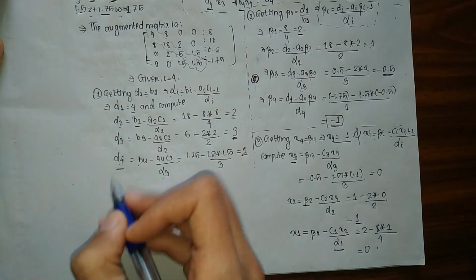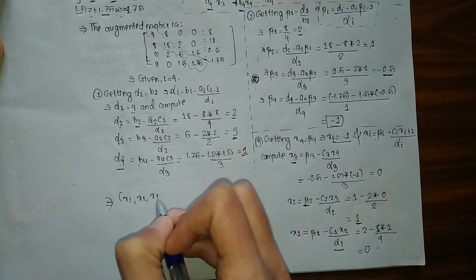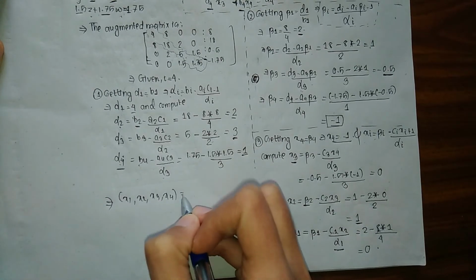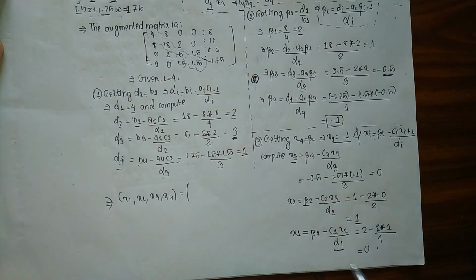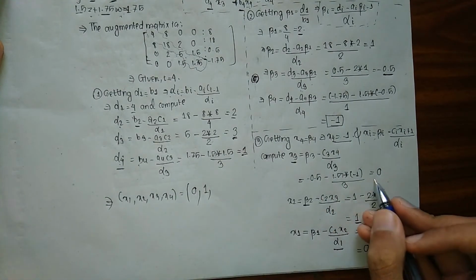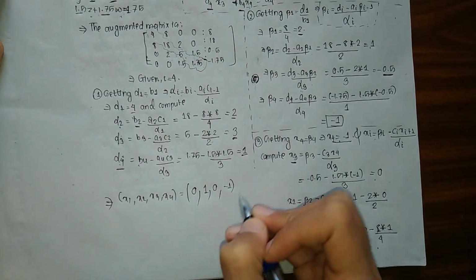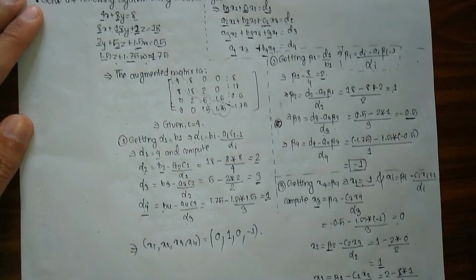So now I have my values. Let me write it over here. I get x1, x2, x3, x4: x1 is equal to 0, x2 is equal to 1, x3 equals 0, and x4 equals minus 1. So in this way we have solved this equation.